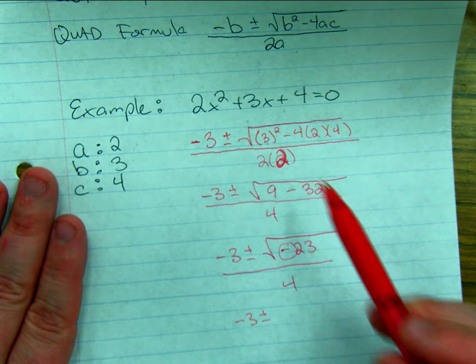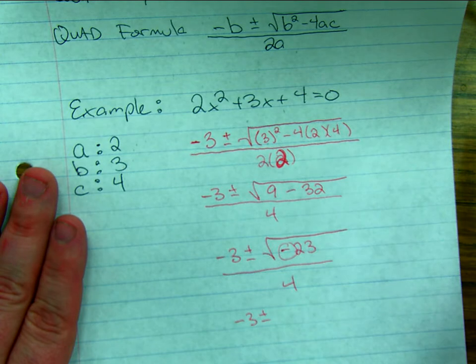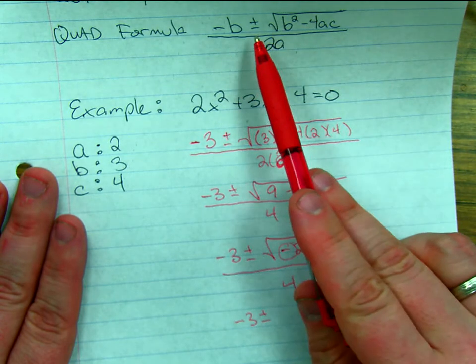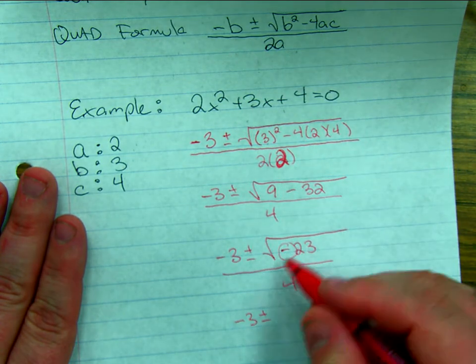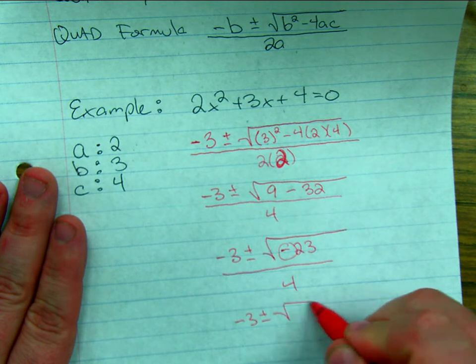Maybe we could start singing the formula to the bell. Negative b plus or minus square root. No, we'd have to do it too many times to get through it. Anyways, told you I was amped on caffeine.